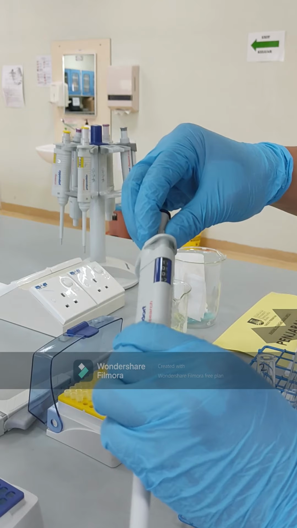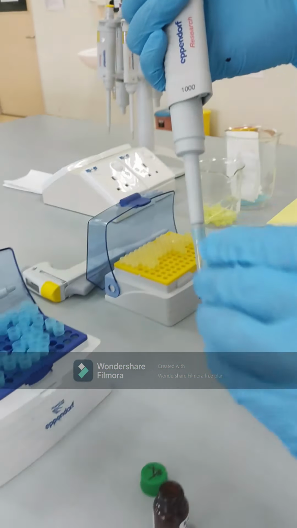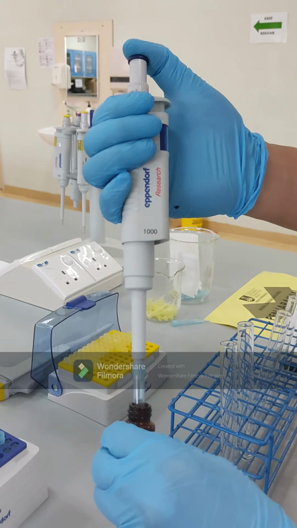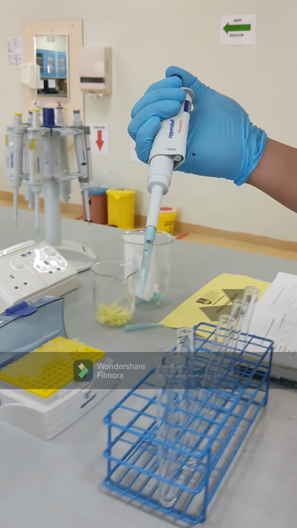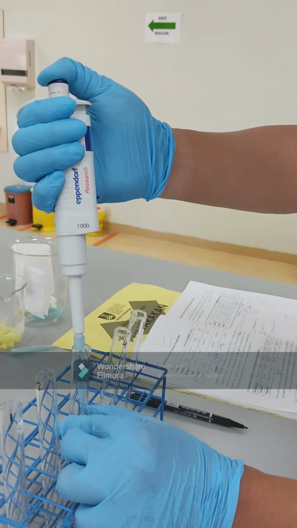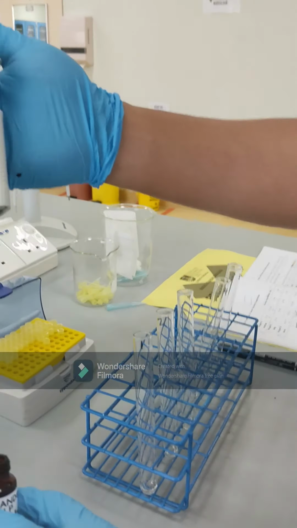Be careful when you are handling the pipette: you need to adjust it to the correct amount before taking the liquid. Here you will take the substrate from the substrate bottle. So we will do this until finished.